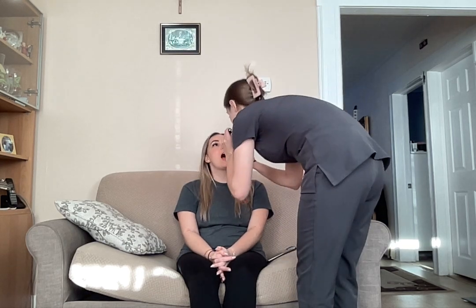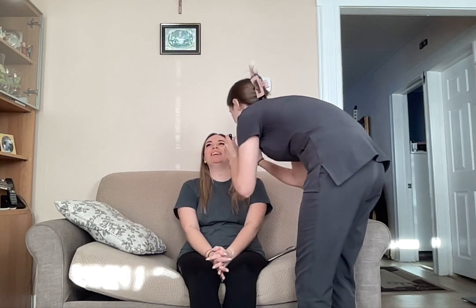While I'm in there, I'm going to assess your gag reflex, which is intact. And her gag reflex tests cranial nerves number 9 and 10. So those are both intact. To assess cranial nerve number 12, I asked her to stick out her tongue. So cranial nerve number 12 is also intact. Her hard and soft palates are intact as well.